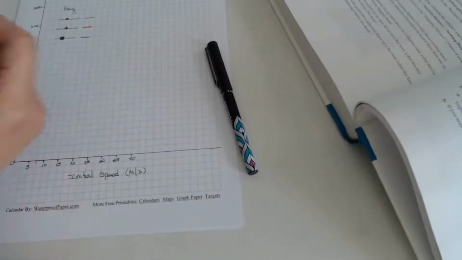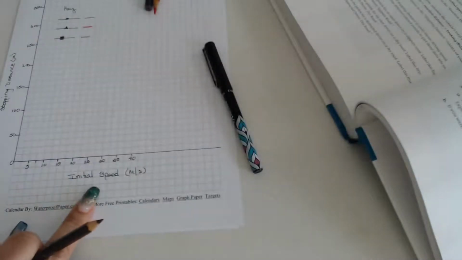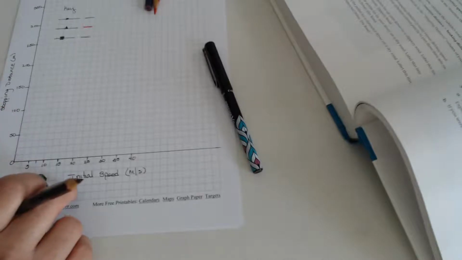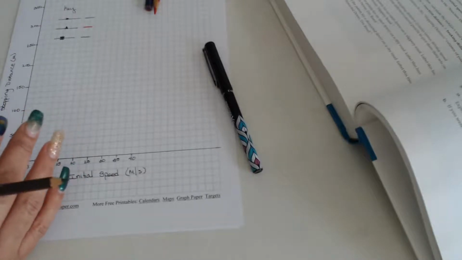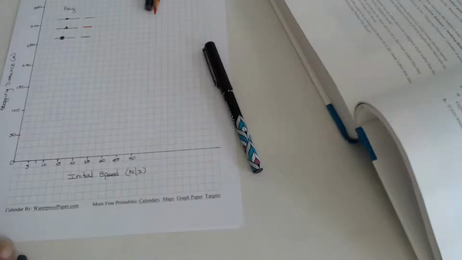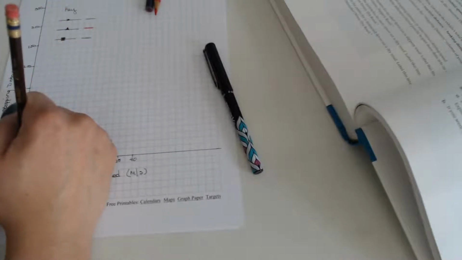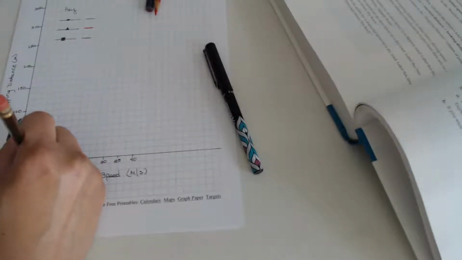Now, the brown one is the very first one, which is the alert driver on the slippery road. So we're taking the initial speed and the stopping distance. Here we're taking this data and this data. So if the initial speed is 4.5 meters per second, your stopping distance is 10 meters. So it is about here.